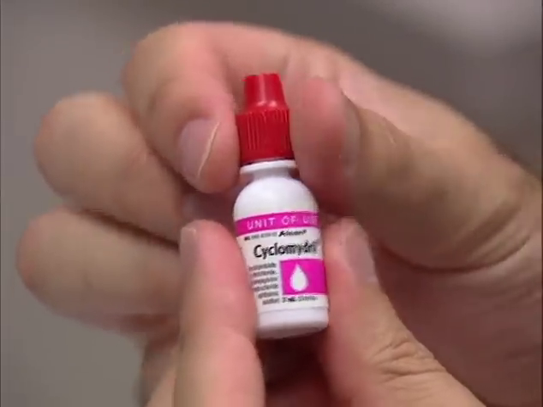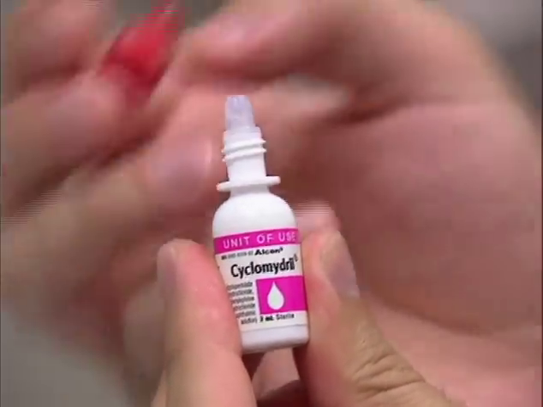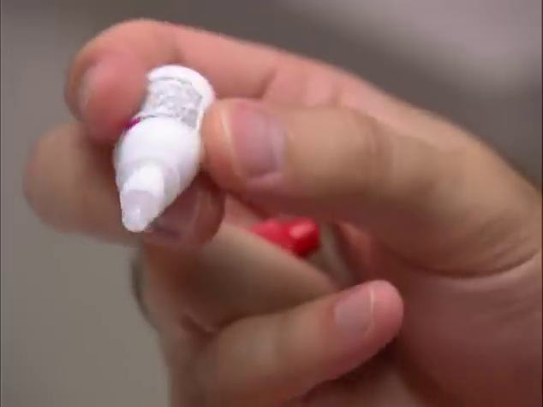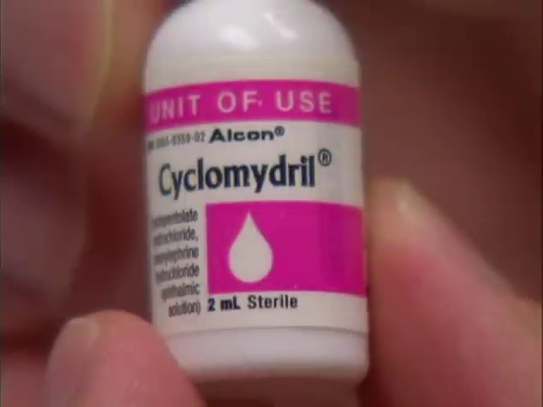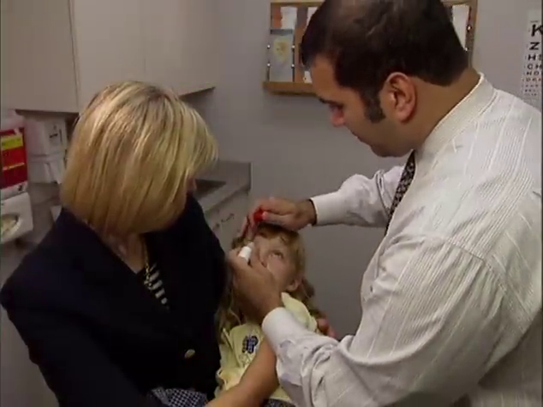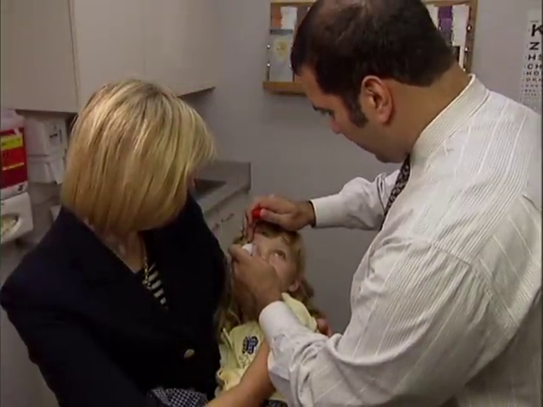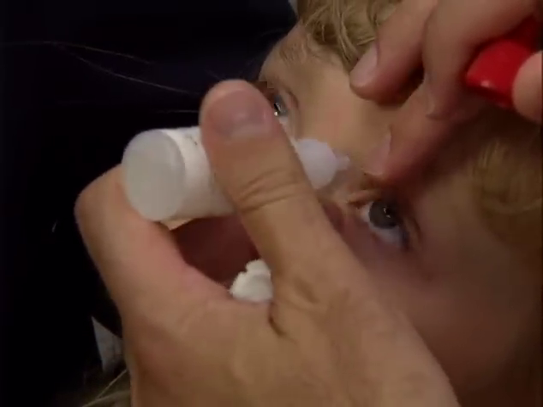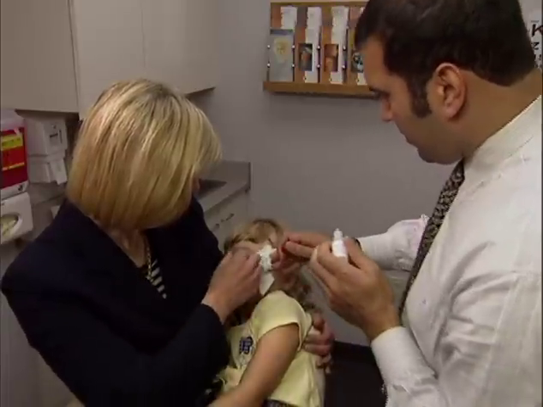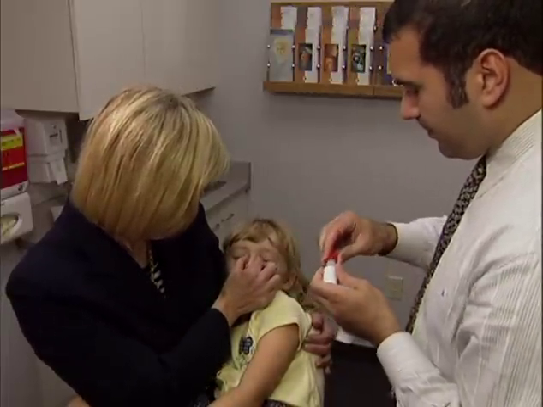In infants below 1 year of age, the possibility of toxicity from the drops is a serious concern. Cyclomydril eye drops have a reduced concentration of medication specifically designed for infants. Proceed with caution when dilating infants. In children over 1 year of age, 1 drop of tropicamide 1% or phenylephrine 2.5% in each eye should provide adequate dilation for examination. For young children, it may help to have the parent hold the child.